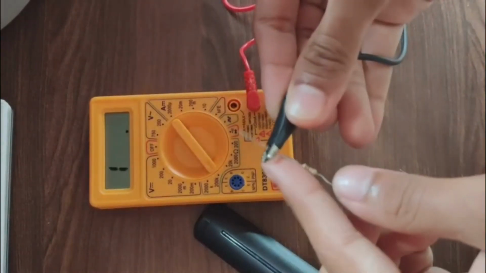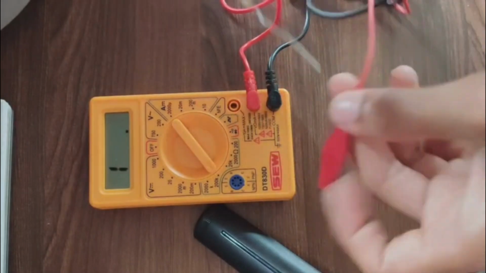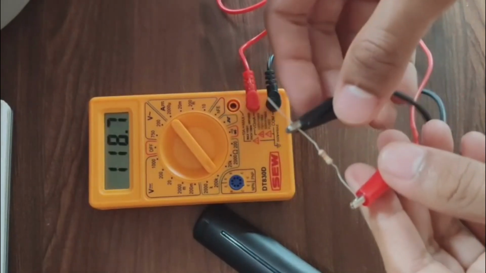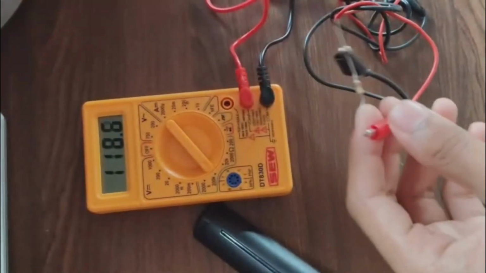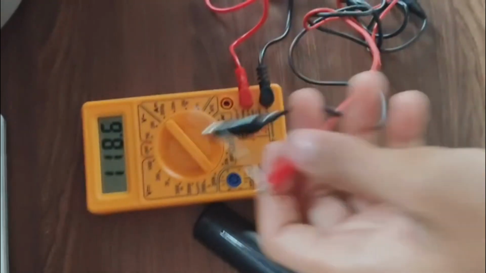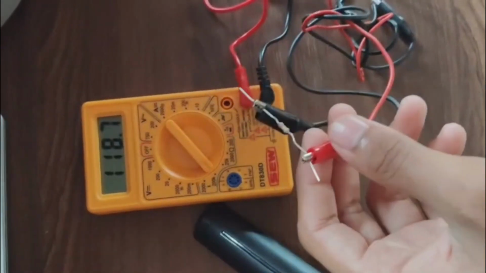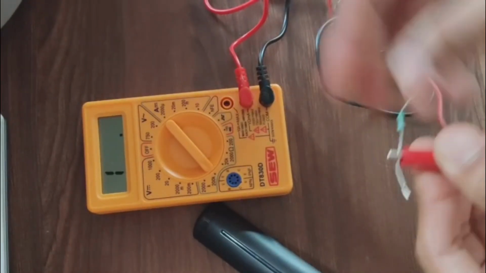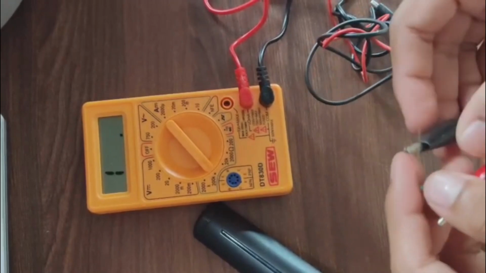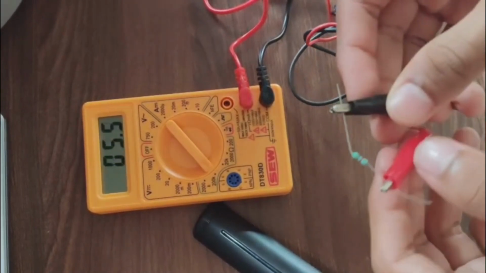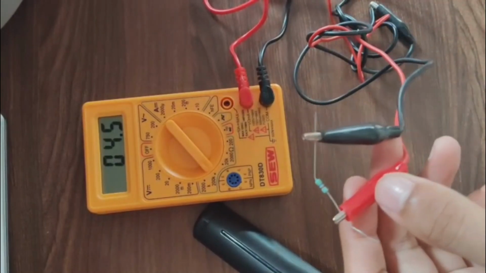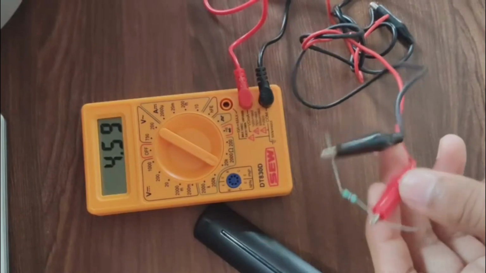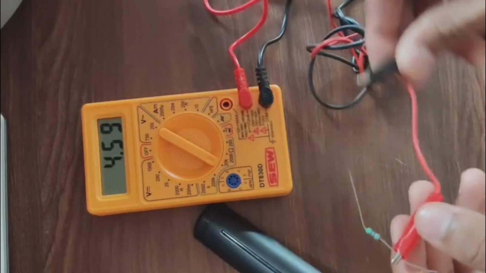Now connect the probes to any terminal, because a resistor has no positive or negative. He's wrong. It's not 110K, it's 118K. Even experts have a problem with this. Okay, now another resistor. The resistor does not have any positive or negative terminals. It's 4.5K, which means we have to turn it to 20K. Okay, 4.5K.